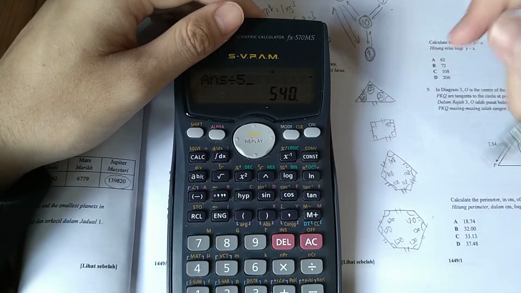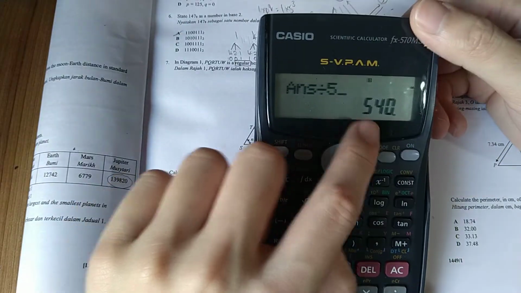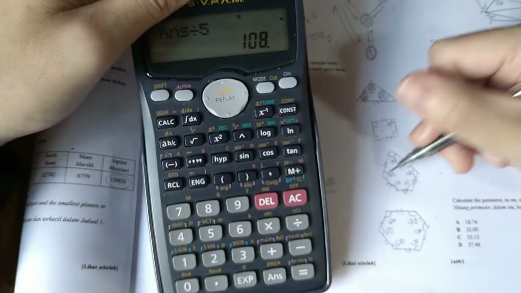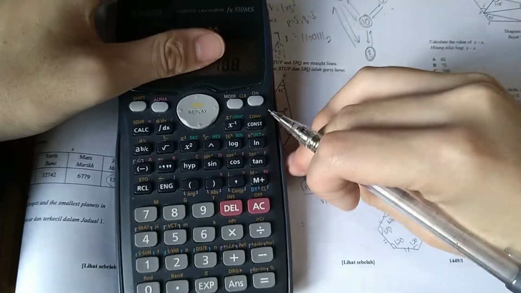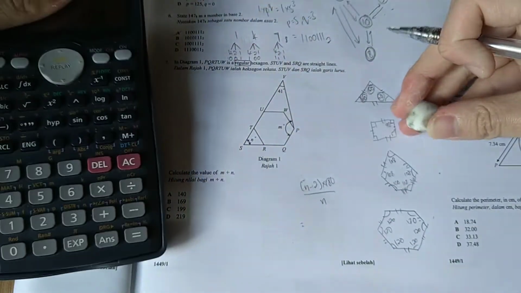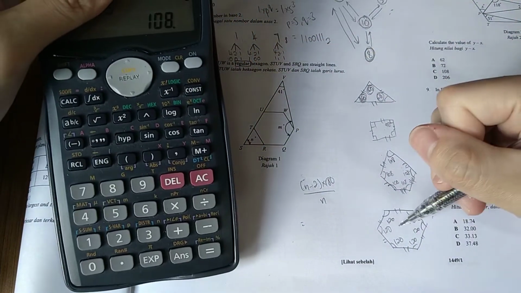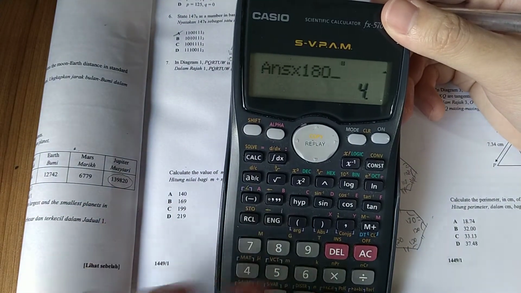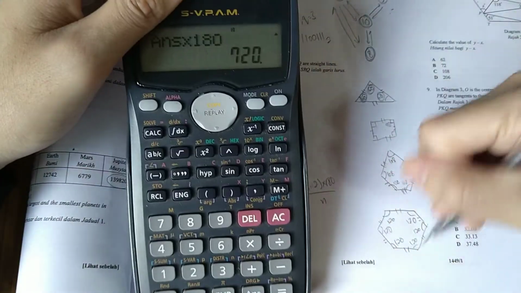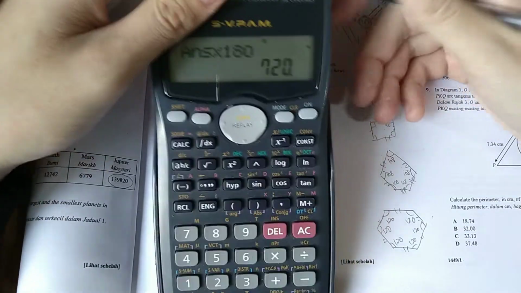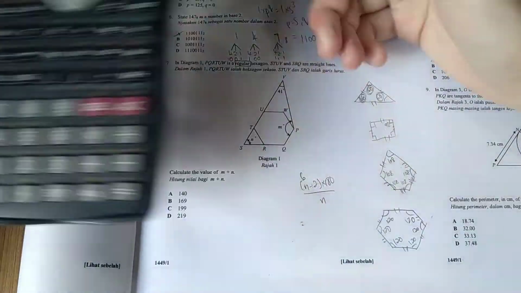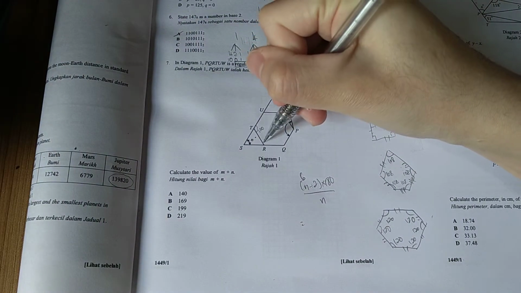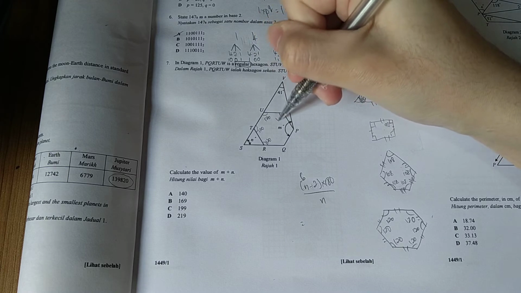But kalau dia regular, if the question says regular, it means that you can take the sum and then divide by 5, because there are 5 sides for pentagon, and you get 108. That's why each angle is 108. But now we are not talking about pentagon, triangle or square. The question is talking about hexagon. So you should put N equals 6 here. So 6 minus 2 and then times 180 is the sum of the interior angles. And you divide by 6, because they already say it's regular. So you will get 120, 120, 120, 120, 120.